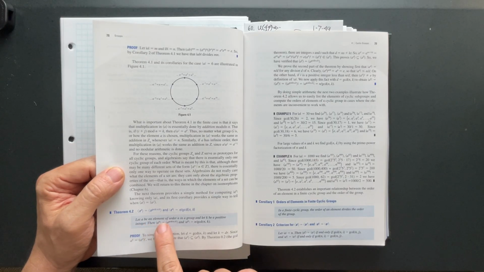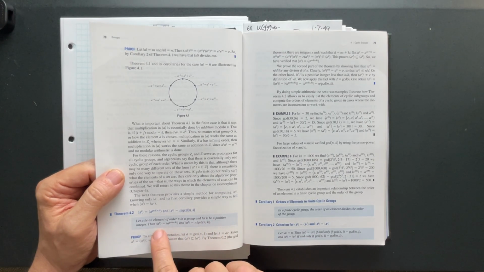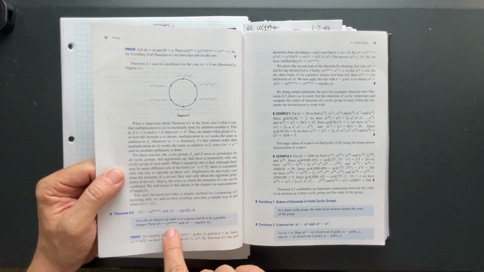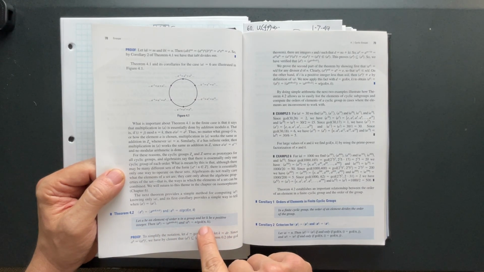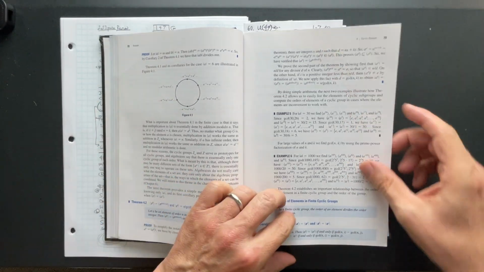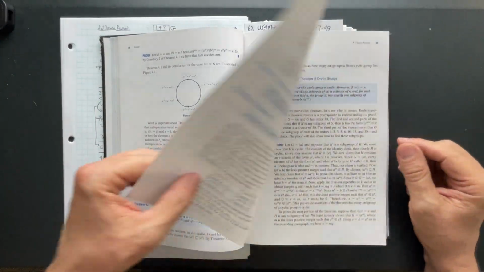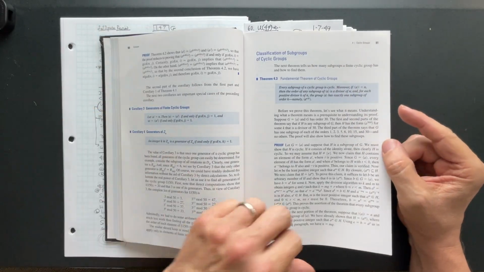Let A be an element of order n in a group and let k be a positive integer. Then the generator A to the k is the same as the generator A to the GCD of n and k, and the order of A to the k is the total order of the group n divided by the GCD of that order and the k value. Some examples definitely remind me of primitive roots in number theory.